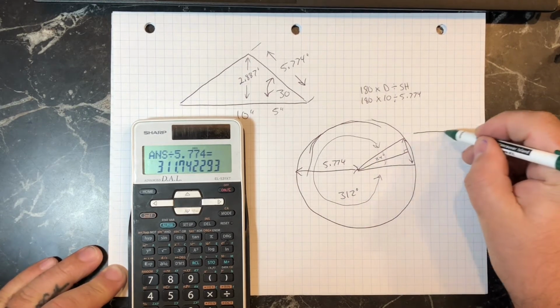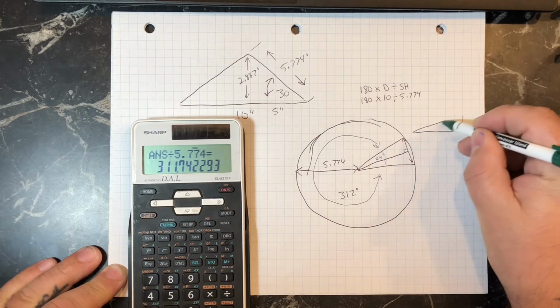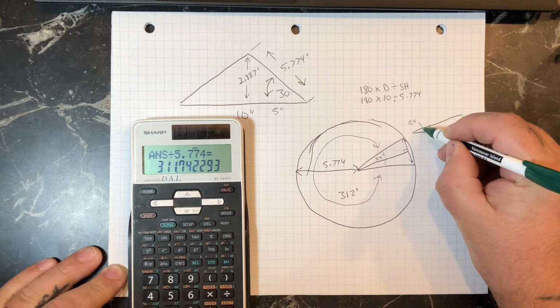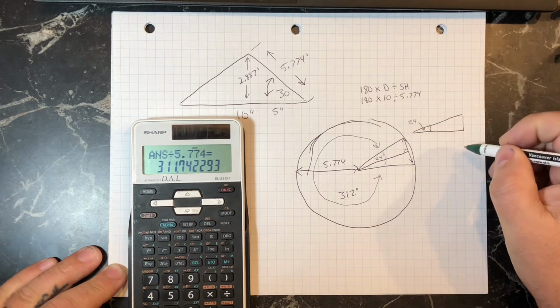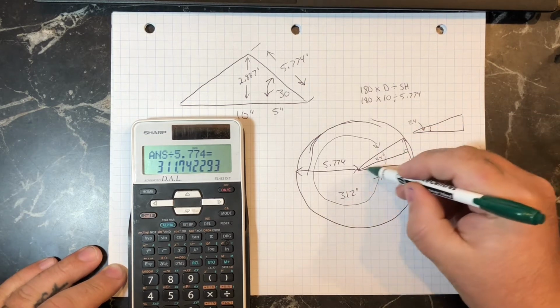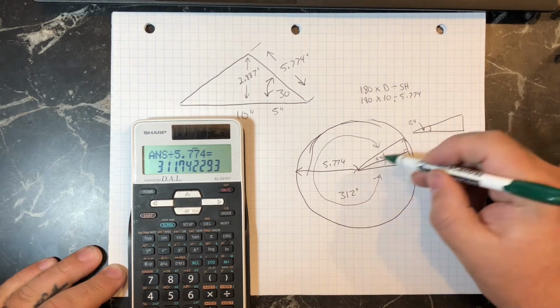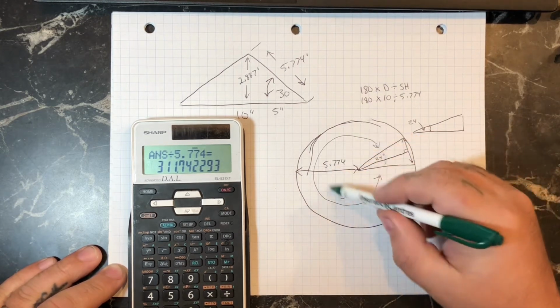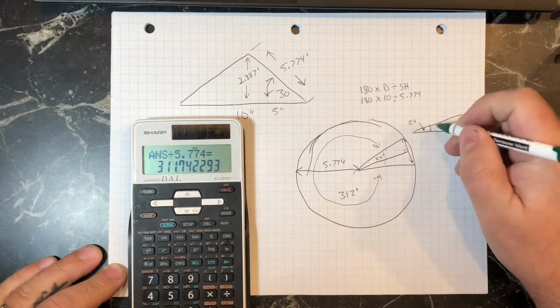So if I take that triangle out, I have 24 degrees right here. I don't have the baseline here. I do have the hypotenuse, because that radius, no matter where I put it on the circle, is going to be 5.774.